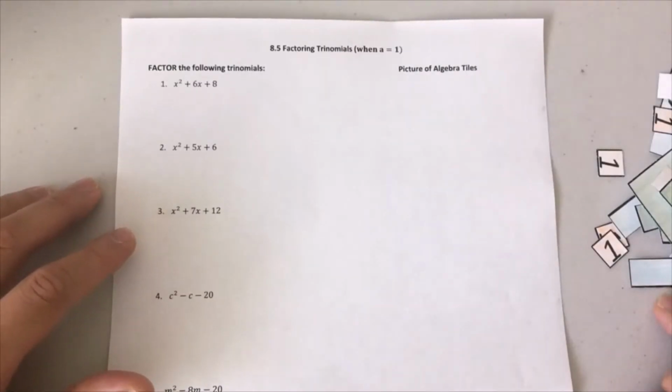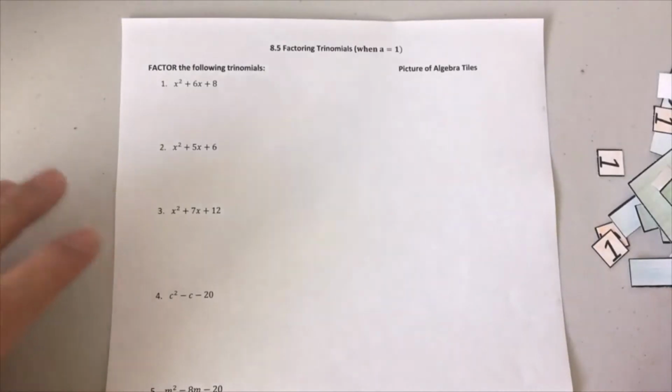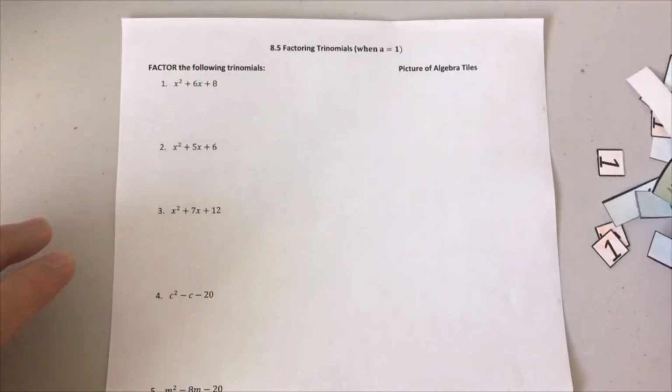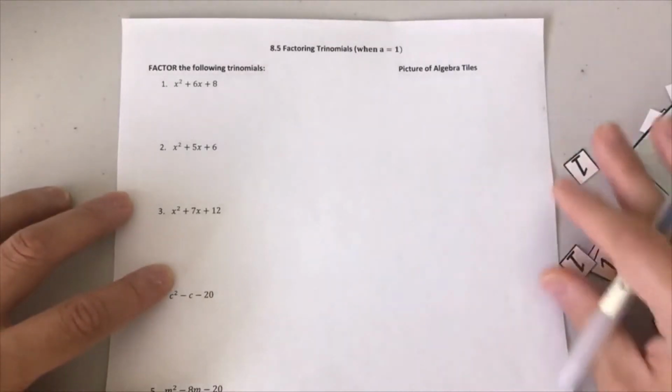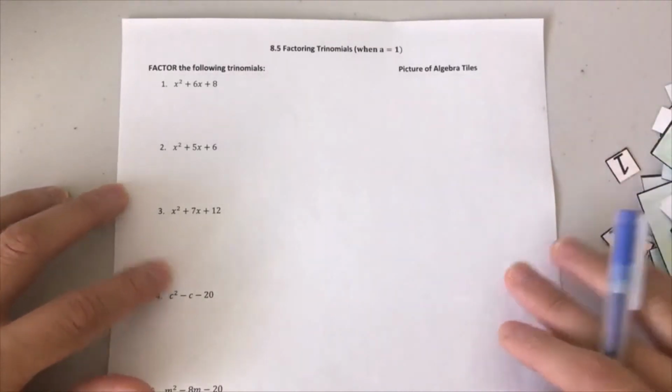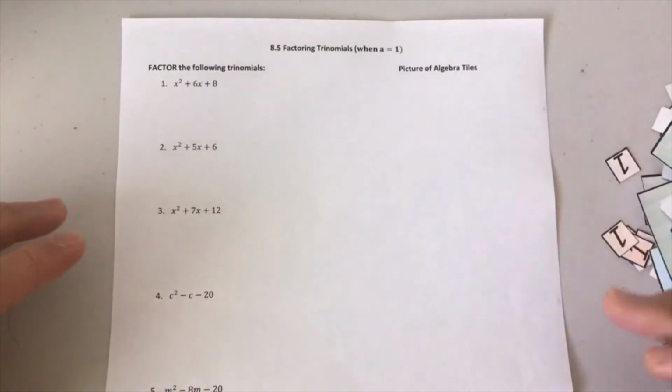Hello, Algebra 1. Today we're going to be starting section 8.5, which is on factoring trinomials when a equals 1. This is a very important lesson, so make sure you pay close attention. If you have your algebra tiles, take those out too, because we will be using these in the beginning part of our lesson. So let's first talk about what we mean when we're factoring trinomials, and what it means when a equals 1.